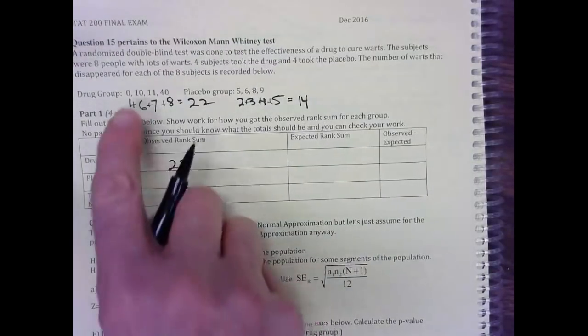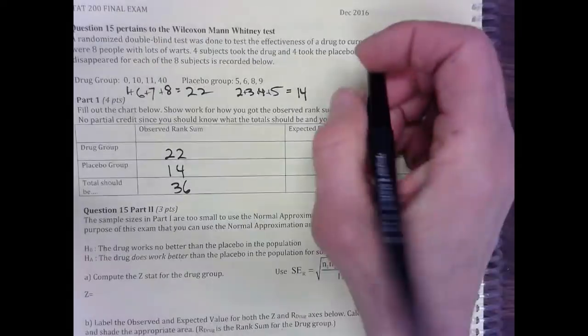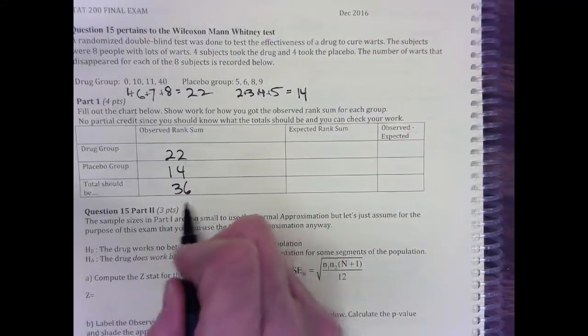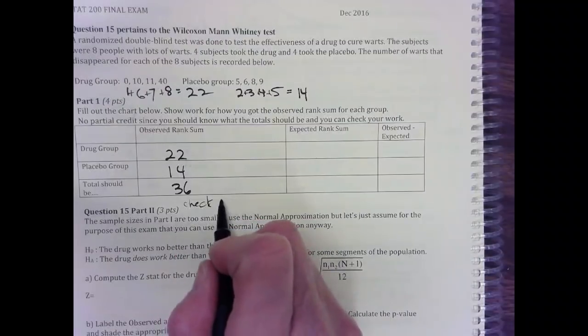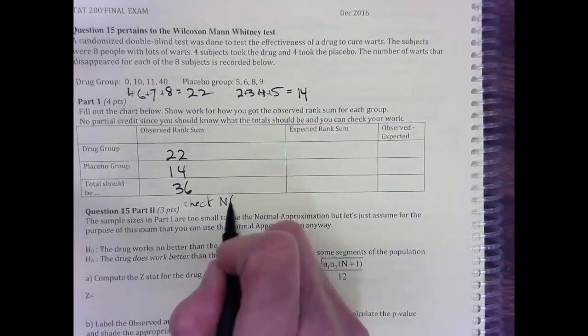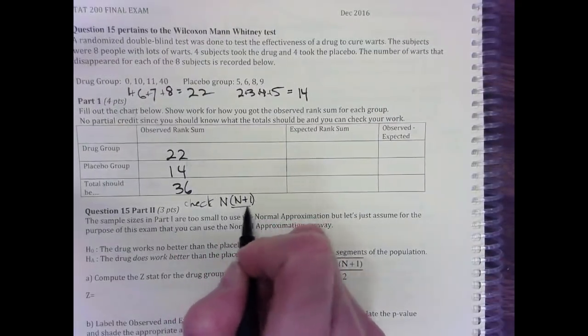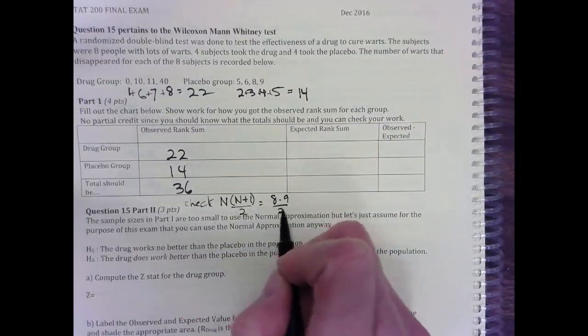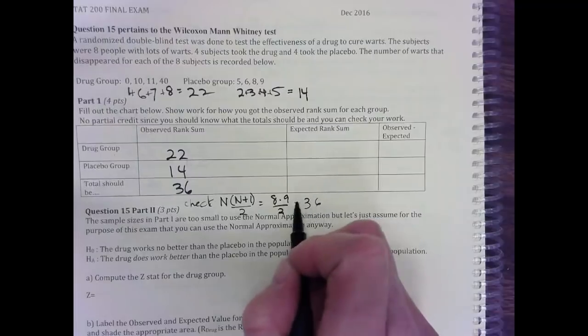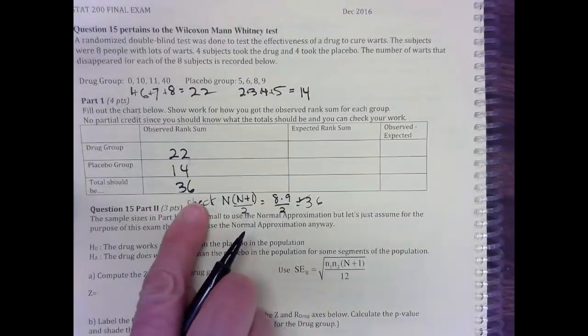Remember, the numbers between 1 and 8 are going to be equal to what? Check that it's equal to n times n plus 1 over 2. So check it's equal to 8 times 9 over 2, which it is. Okay, so that looks good.